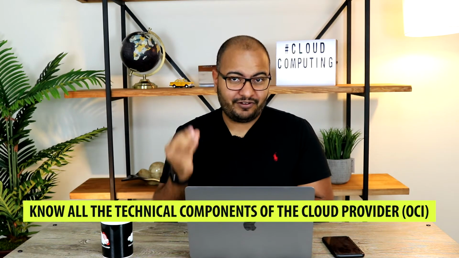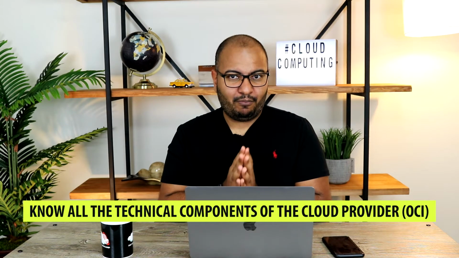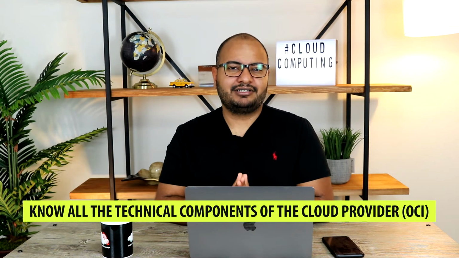And the third thing that a cloud architect needs to do is, of course, to know very well all the technical components of the cloud provider that he wants to work with. For example, here we are talking about Oracle Cloud Infrastructure, right? So let's say that the Oracle Cloud architect, in that case, will need to know how the OCI components would work. They should know the building blocks.